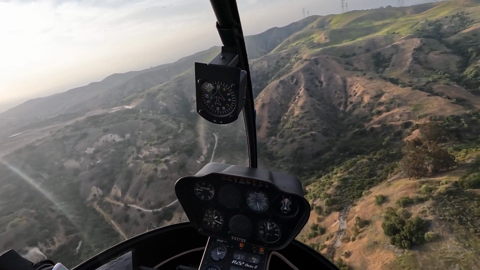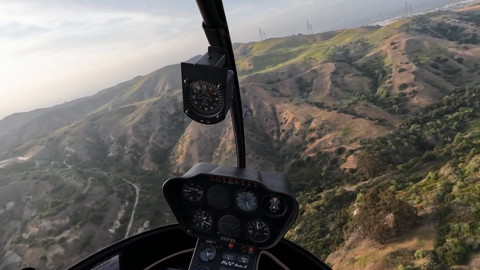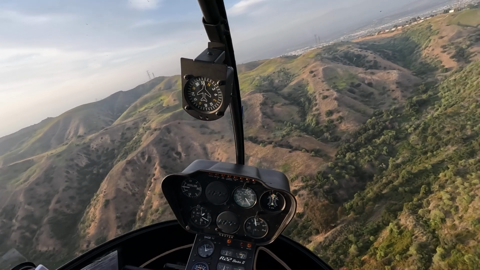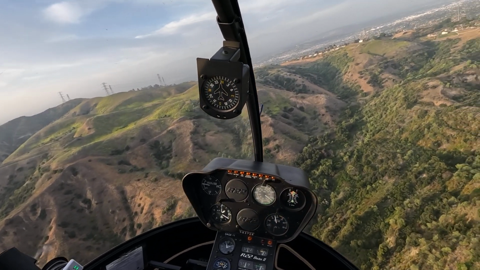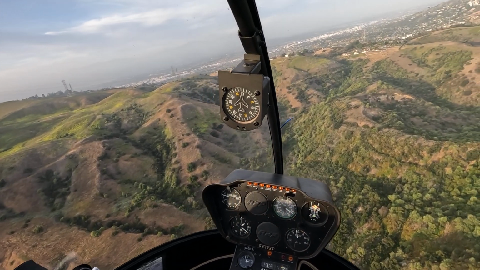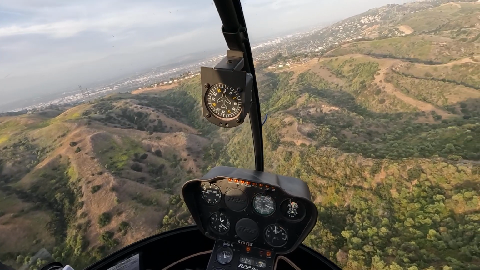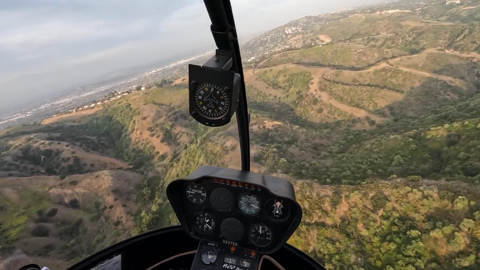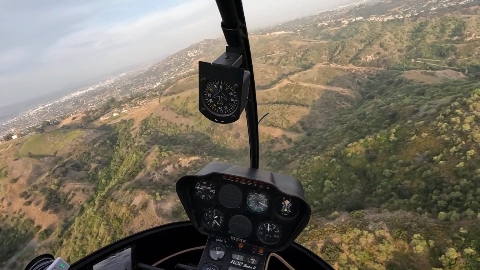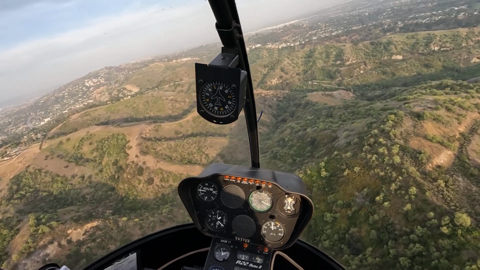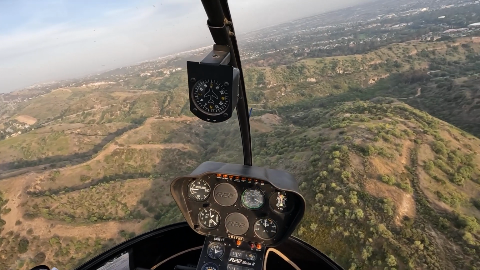But I mean, what material? Is it grass or sand? It's sand. On some materials, like loose sand on the beach, we could expect a brownout, which means the sand comes up and we don't see anything. But here it looks like hard sand, so we don't expect a brownout.